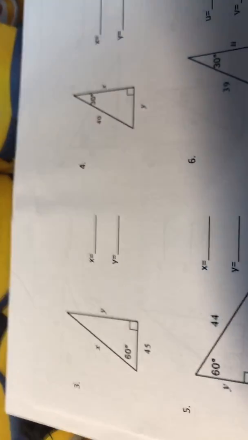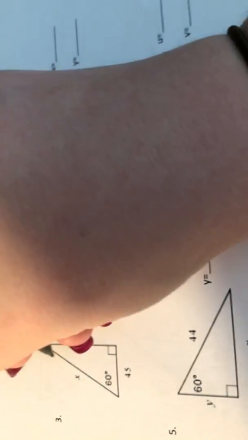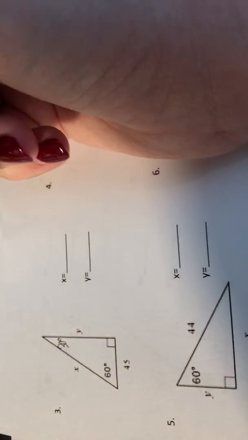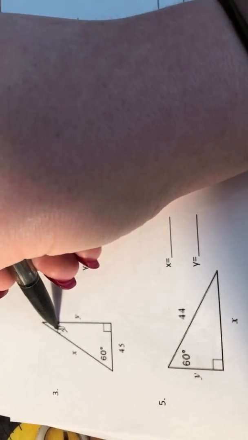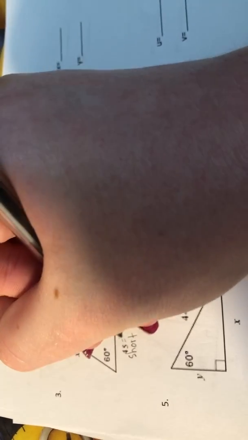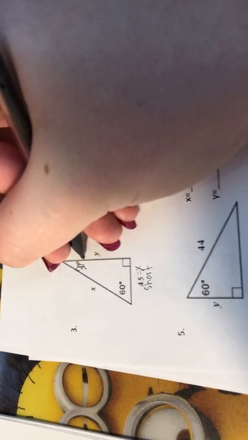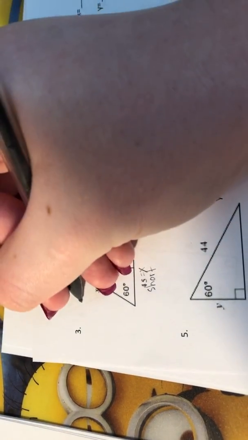So we're going to go on to page 16. Page 16, number 3 for lesson 6. So we're given angle 60. So we know our other one is 30 degrees. The side across from 30 is our short side. So we've got x. Now we're going to figure out our long side and our hypotenuse.